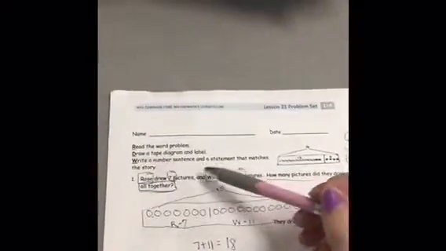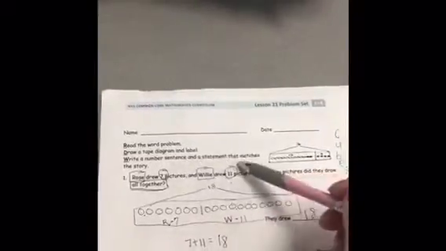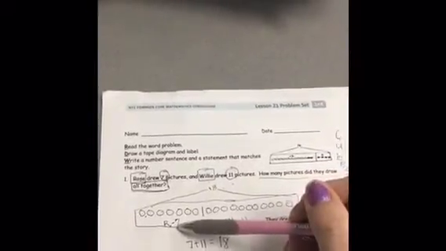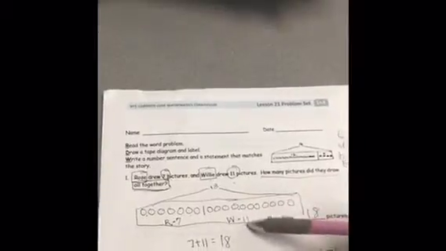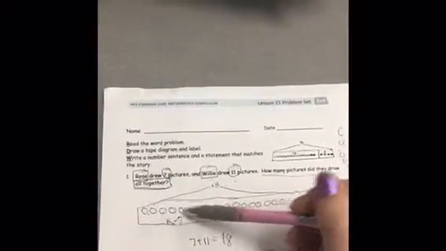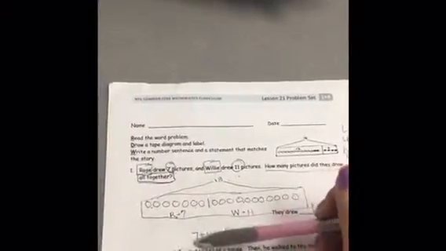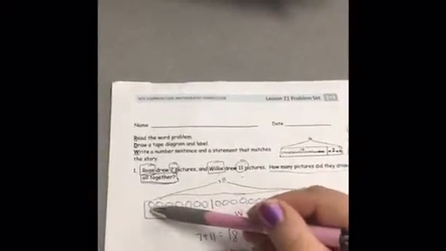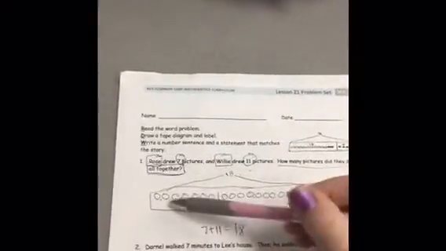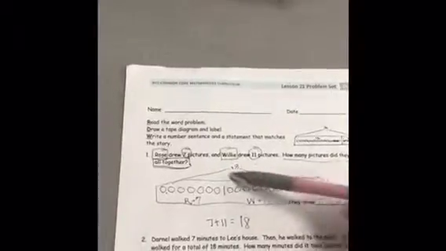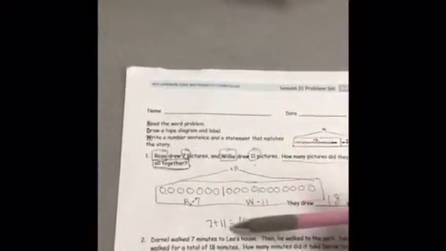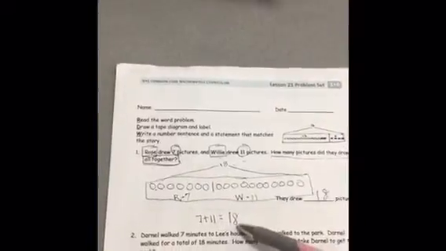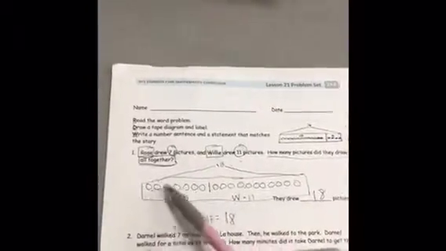Now I need to write a number sentence and a statement. Well, I have 7 over here, and I have 11 over here. Since I counted those and added them over here, that would be addition. So I have 7 plus 11. And then when I count them all, and I found my total for the whole tape diagram, that was 18. So the whole tape diagram equaled 18 circles. So going all the way across, there's 18 circles.